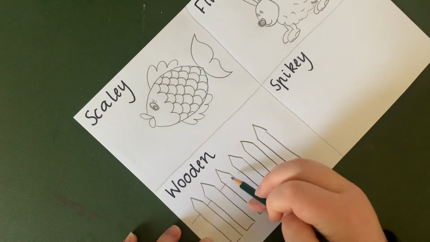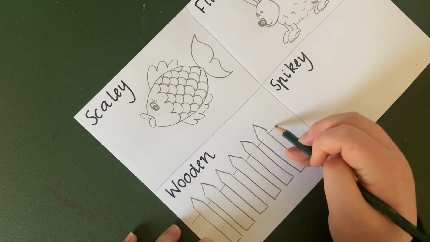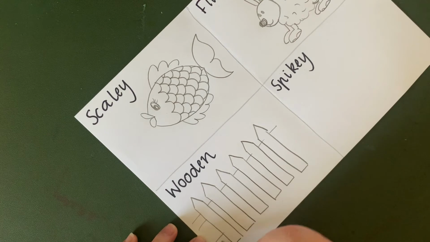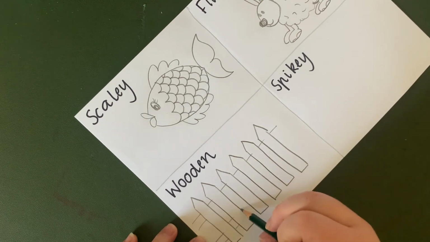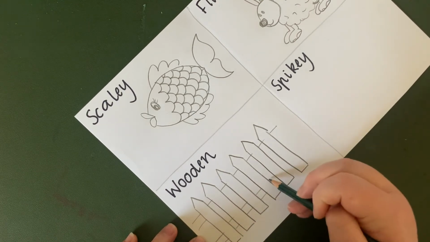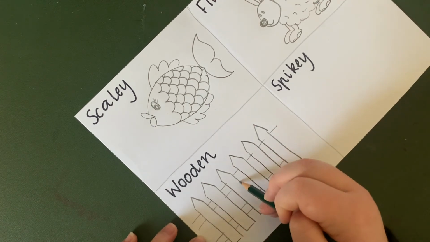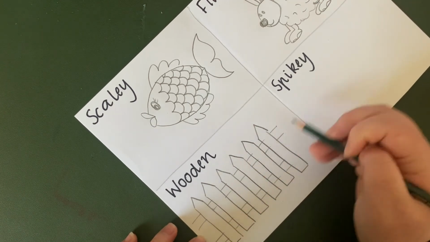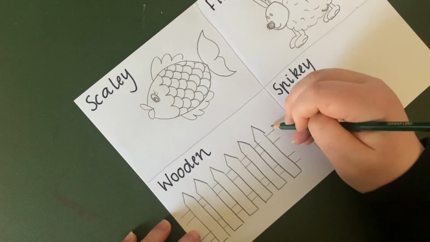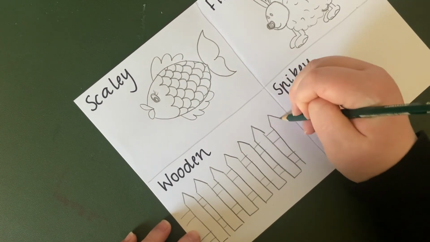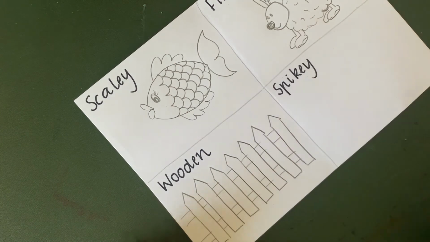So I'm drawing my little fence. It doesn't really look like it's got any texture yet. But I'm going to add in some details, which is something you guys are super, super good at. And that's going to help make it look wooden.